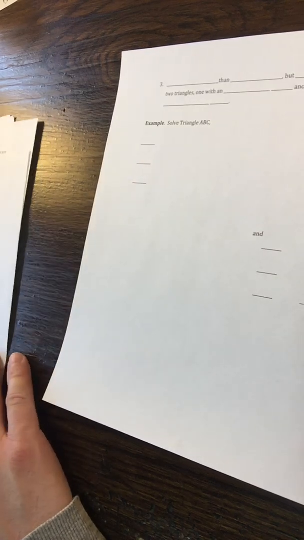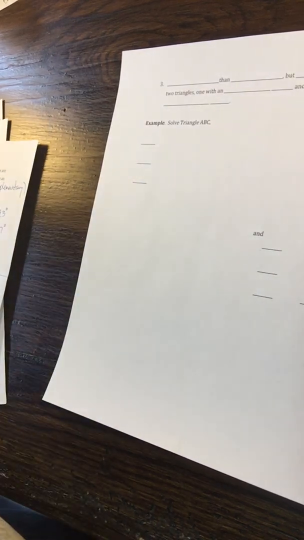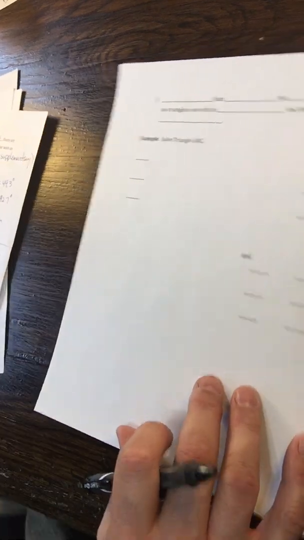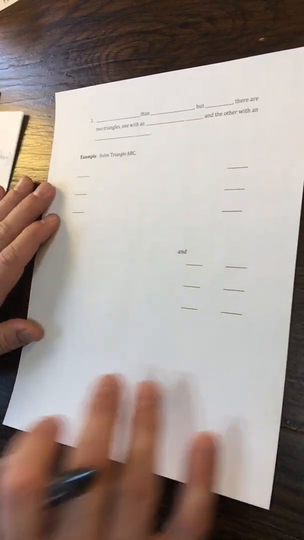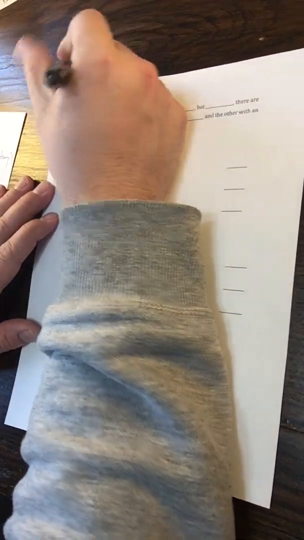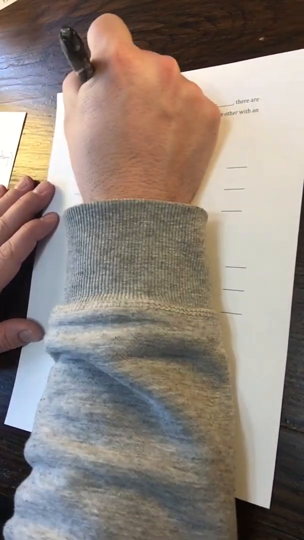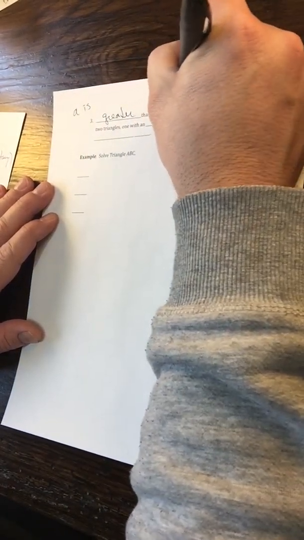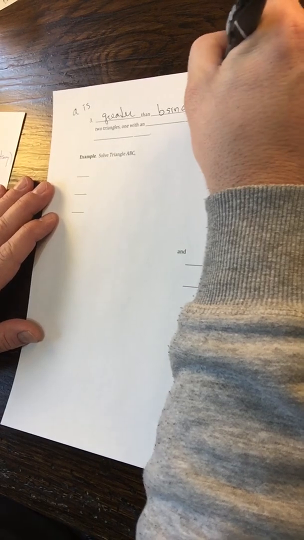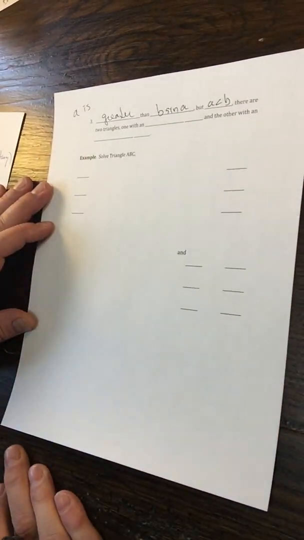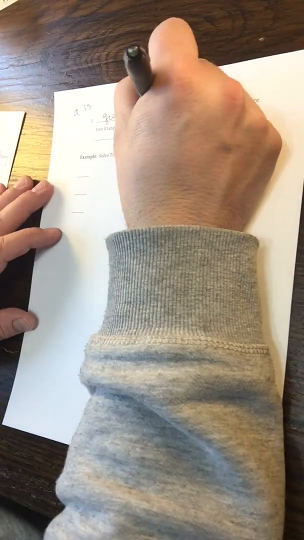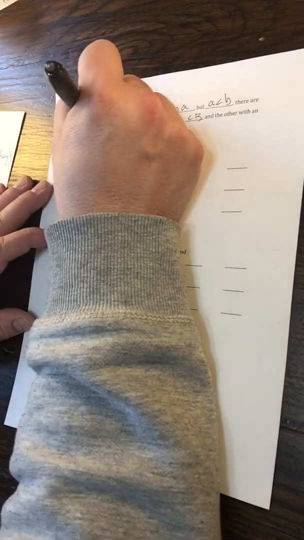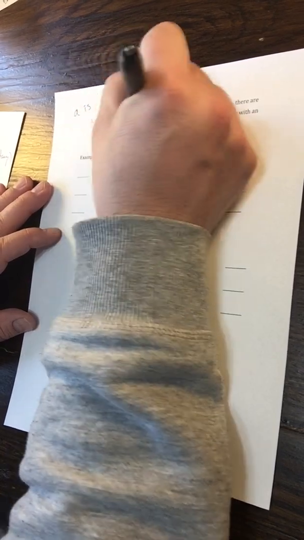And let's see what happens. I think this is our last page, right? This is our 4th page. What happens when A is greater than B sine A, but A is less than B? Okay? This is where there are two triangles. There's one with an acute angle B, and there's another one with an obtuse angle B.